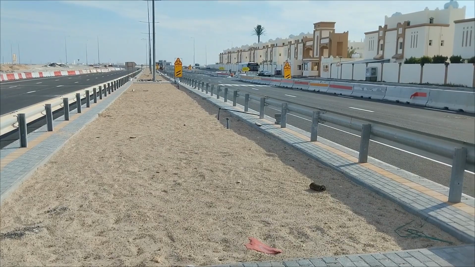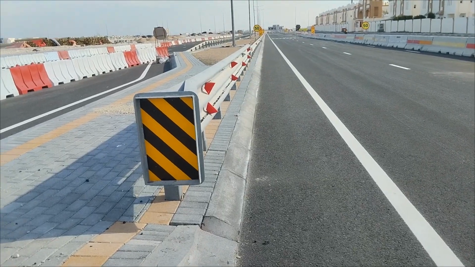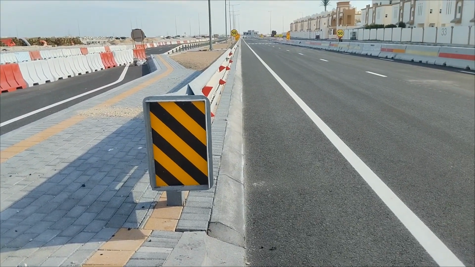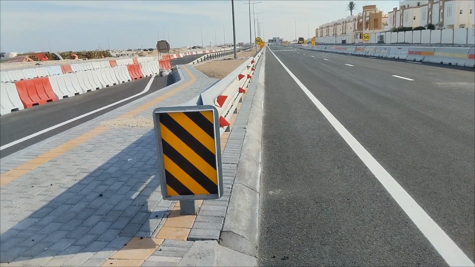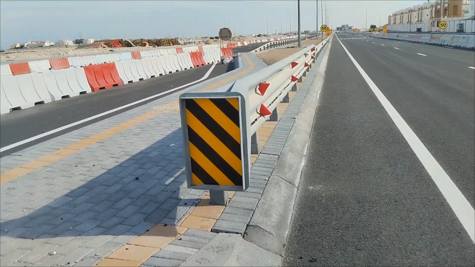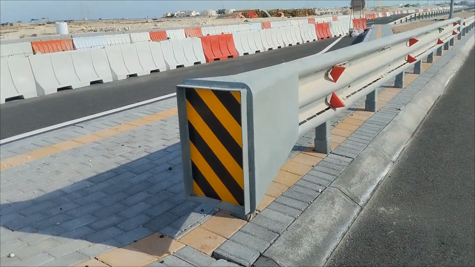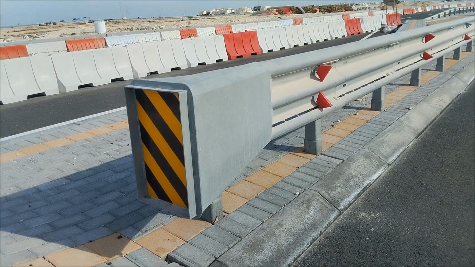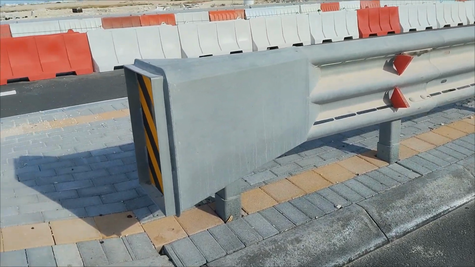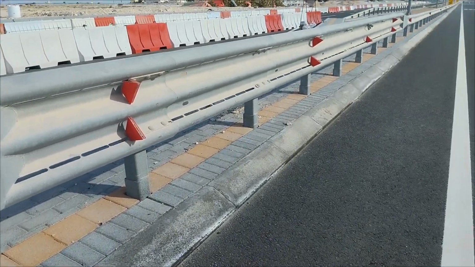This is the crash cushion. The initial part, or the first part, the hardest part of the guardrail, is called the crash cushion. The crash cushion is the part of the guardrail structure which is very hard and has enough resistance to hold in case of any accident happening at this point.